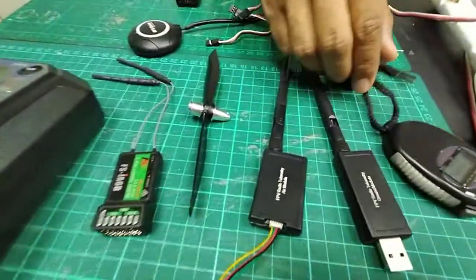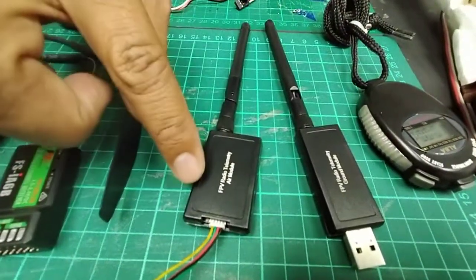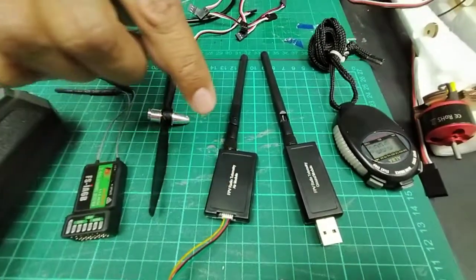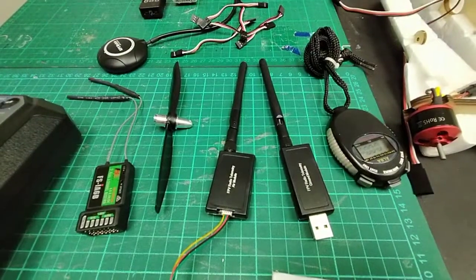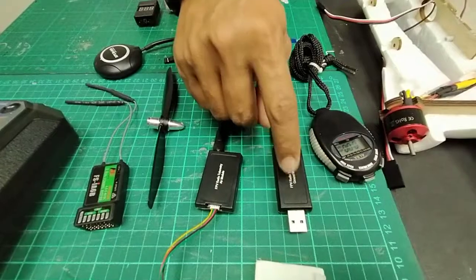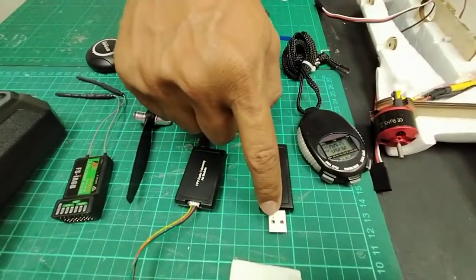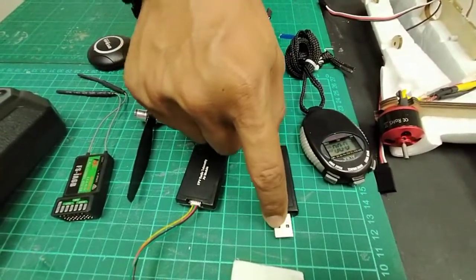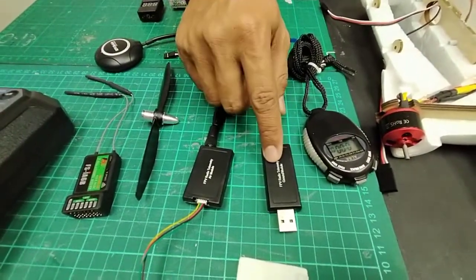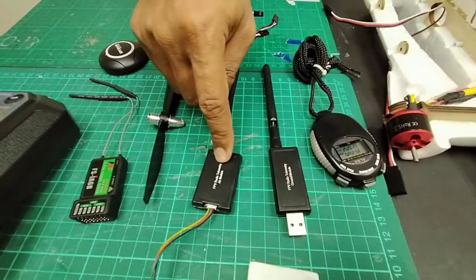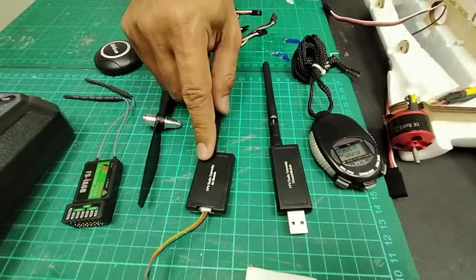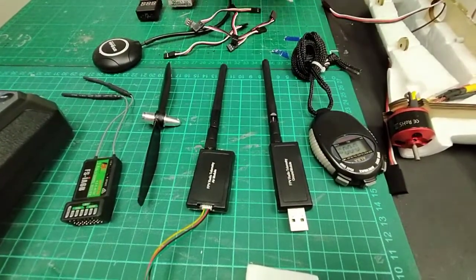So we have two parts of the telemetry system over here. This you can see, this is the FPV radio telemetry air module. That means it will be installed on the airplane, and the second part is the FPV radio telemetry ground module. So you can see this is a USB. You can connect it to the PC, so it will receive data from the air module. Okay, so the air module will send data to the ground module. That's it. So this is the telemetry module.